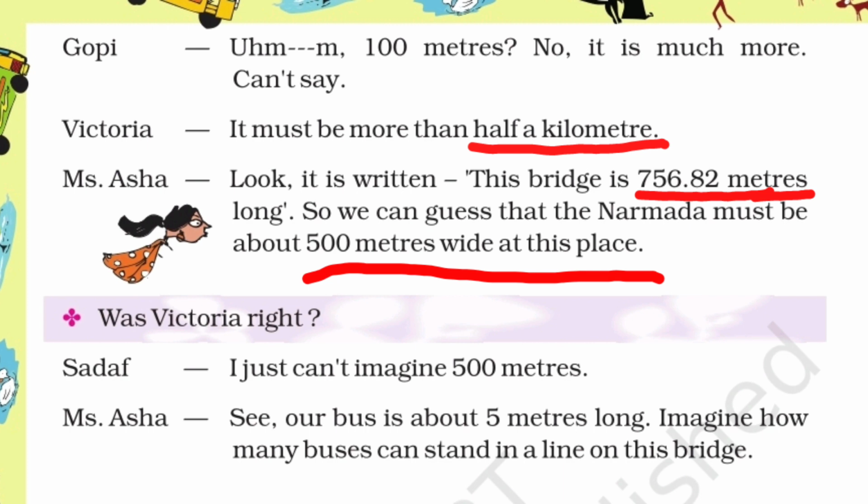So in the river, the width will not be the same in all the places. Sometimes it will be bigger and in some places the width might be smaller. So it depends. Okay. So the teacher is telling the Narmada must be 500 meters wide at this place because there is a bridge over there, right? So they would have shrunk a little.